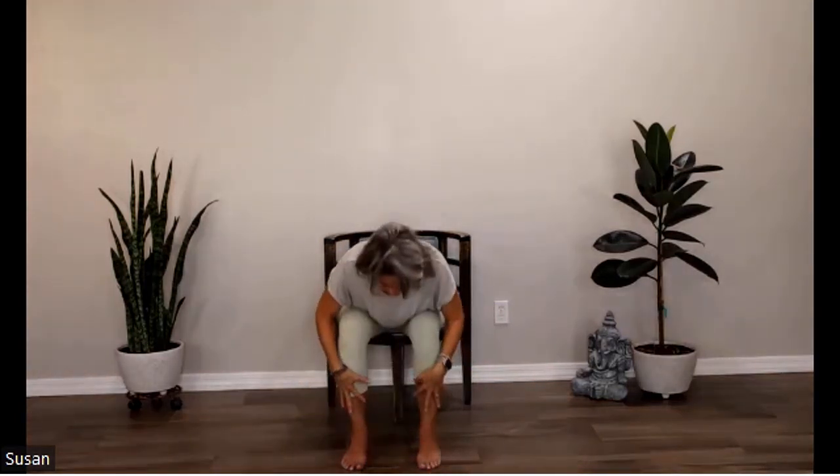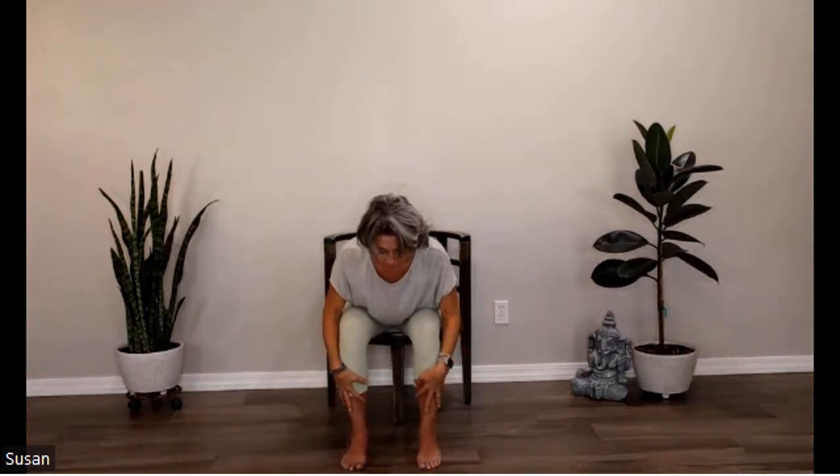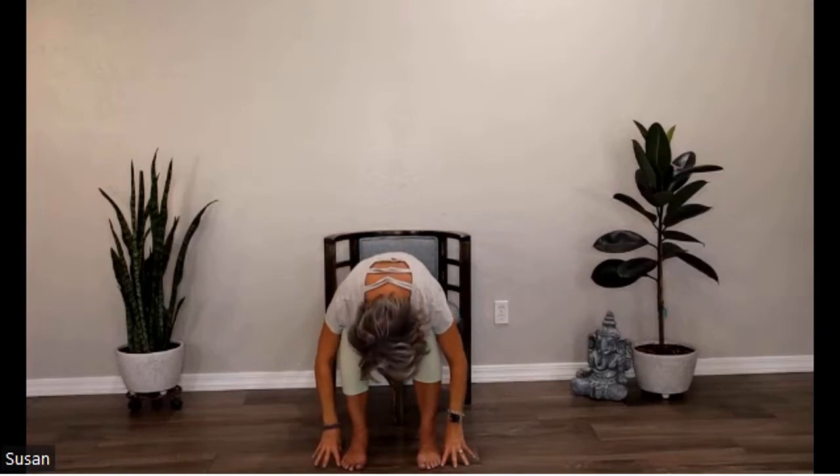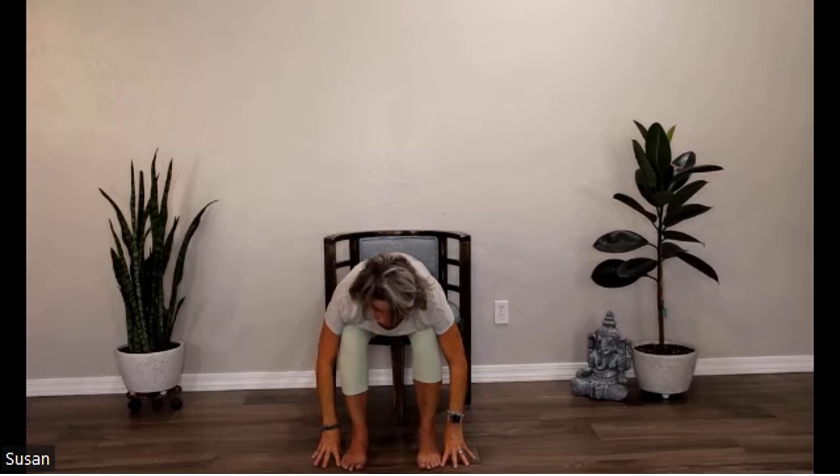Inhale, half lift, lengthen forward, look forward. Exhale, fold. Next inhale, we reverse and bring ourselves all the way up. Look first, find the flat back, then push into the feet, reach yourself out and up. And lower the arms. Good, one more, just like that.